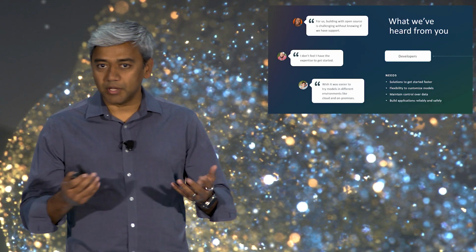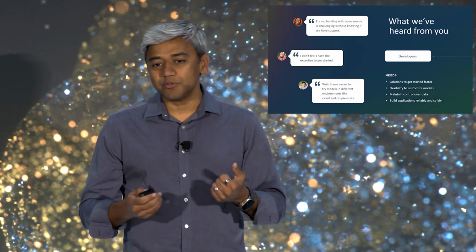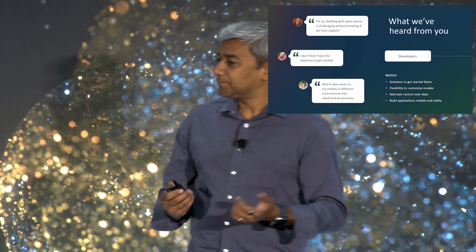From developers, clearly they love the flexibility of having open source models that they can customize to the extent that they need to, and also maintain control over their data and actually run the model in any and every environment that they have access to, be it on-premises, in the cloud, even on-device or on a single node. But they wanted to get started faster. There are a lot of really cool tools out there that people can use, but the combination of them makes it very hard for any developer to just get started, right?